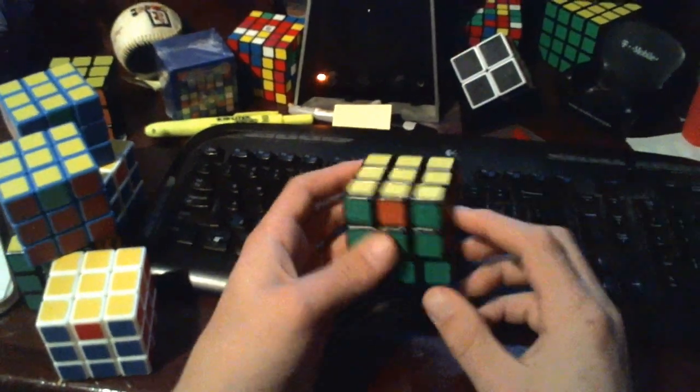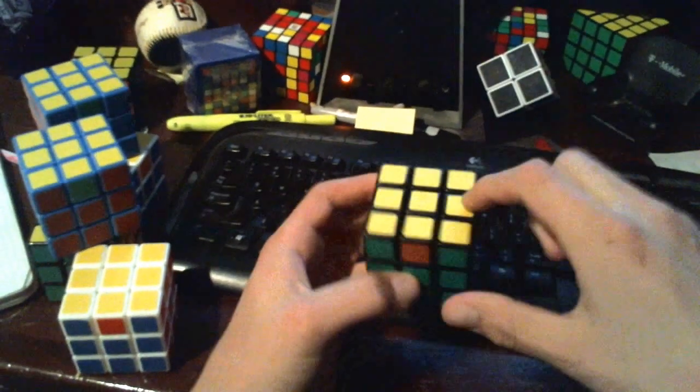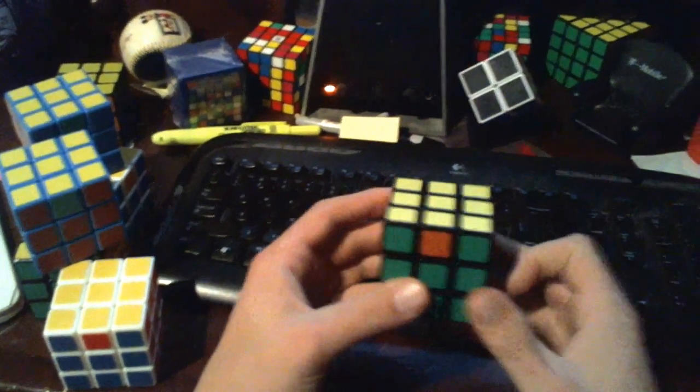And then that will leave us with one step where we'll orient the edges to solve the rest of the cube. Thanks for watching.